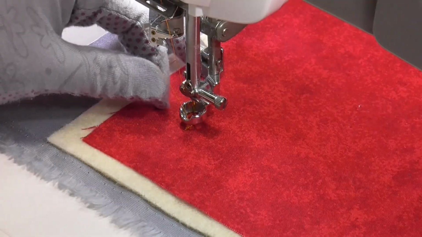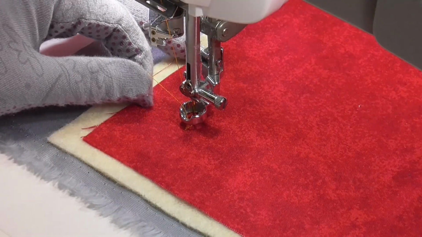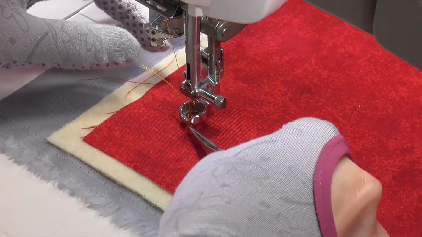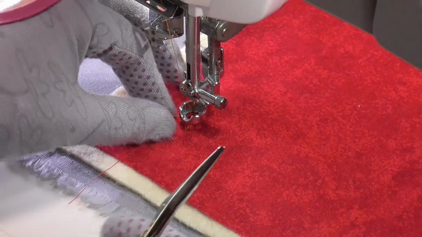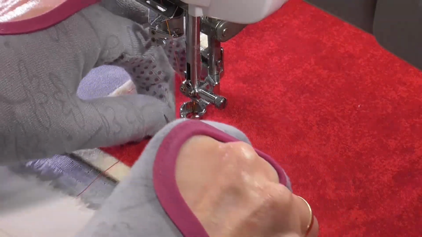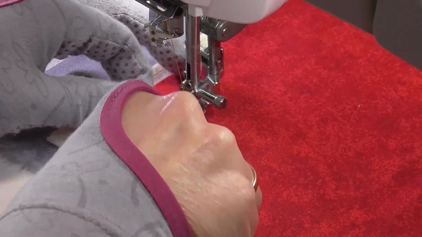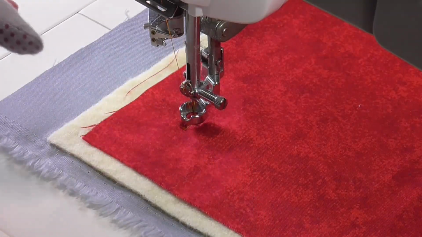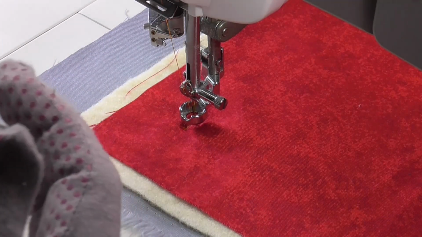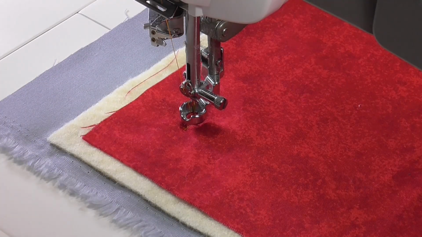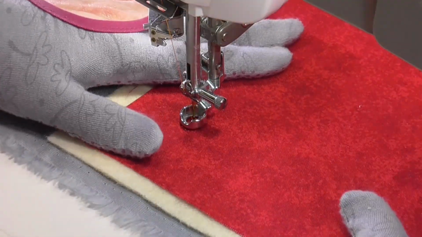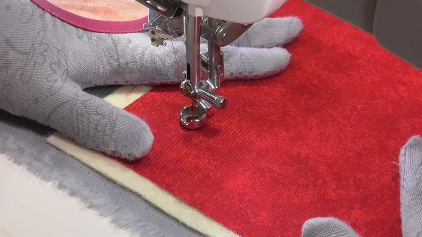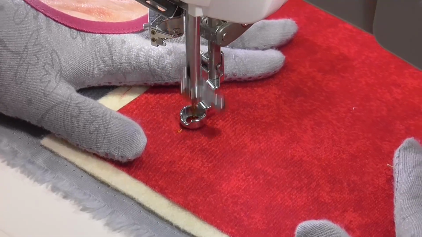Today I'm using a very nice yellow on top thread. At the bottom I have red, which is very similar to my fabric, and it means even if my bottom thread will show up, it will disappear in the fabric, so my quilting will be looking fine. So let's start with the first arch.